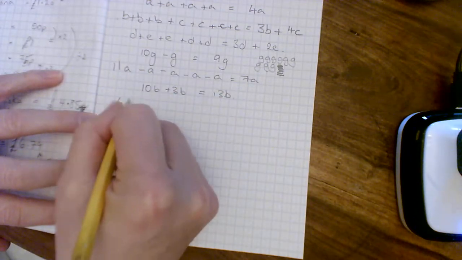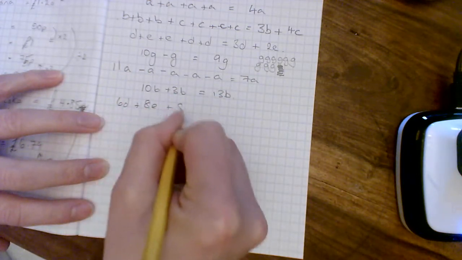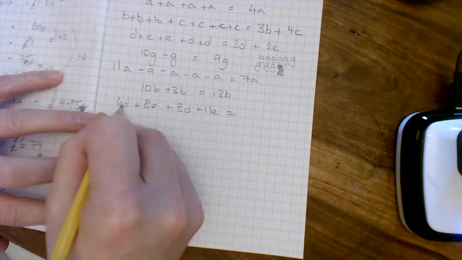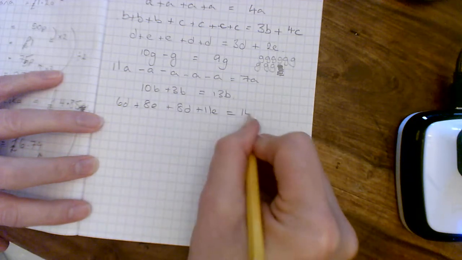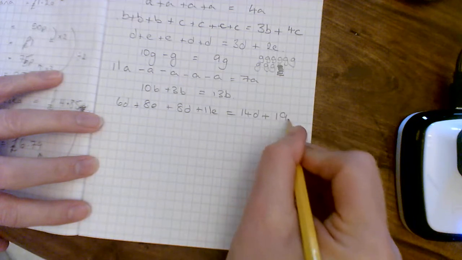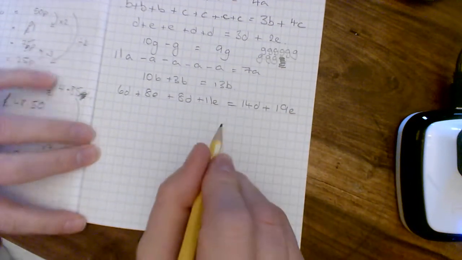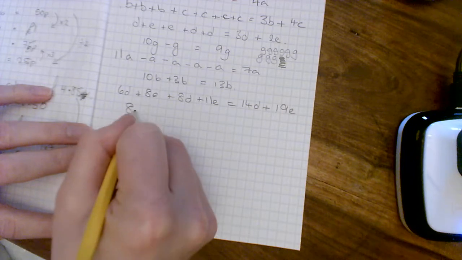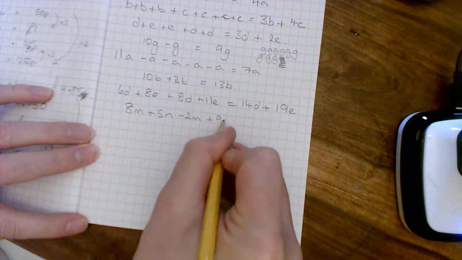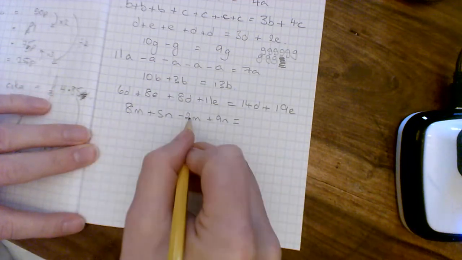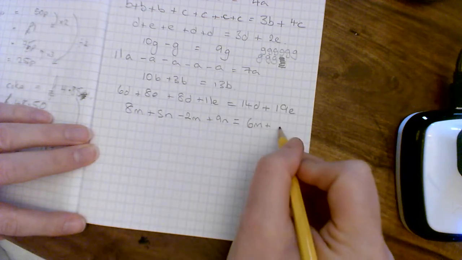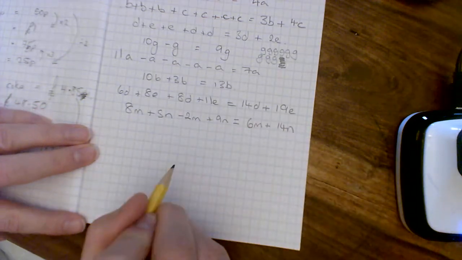Next one is 6D plus 8E plus 8D plus 11E. Now if you look at the D's, I've got 6 D's there, plus 8D is 14 D's. Plus 8 plus 11 is plus 19 of the E's. The next one, I've got 8m plus 5n, take away 2m's, plus 9n, so I'm in the take away world, a little bit hard. 8 take away 2 is just 6m's, and then plus 5n's and 9n's is 14n's, and you can't do anything with that, so you leave it alone.